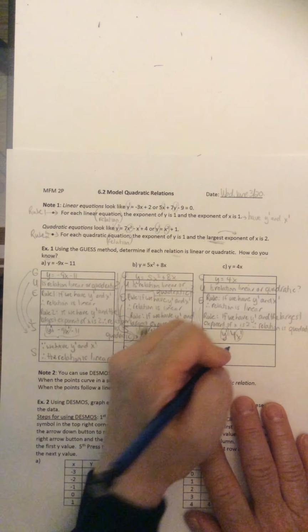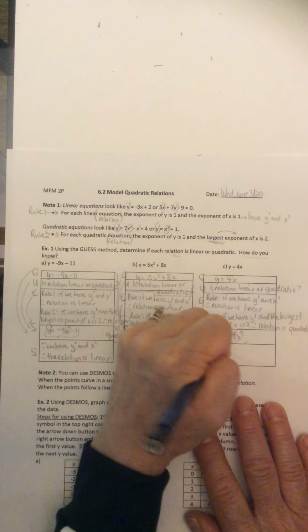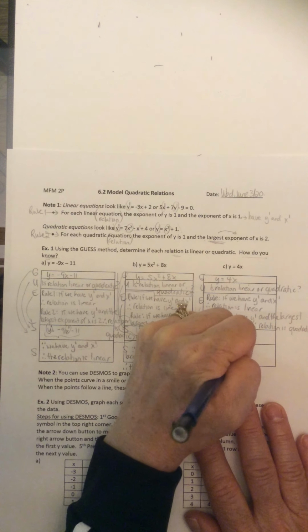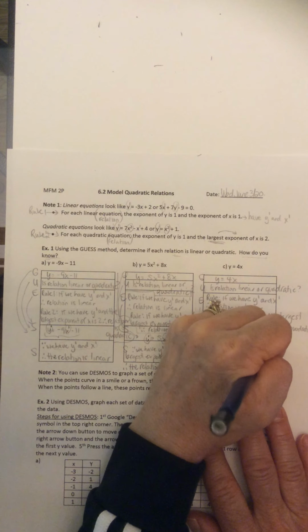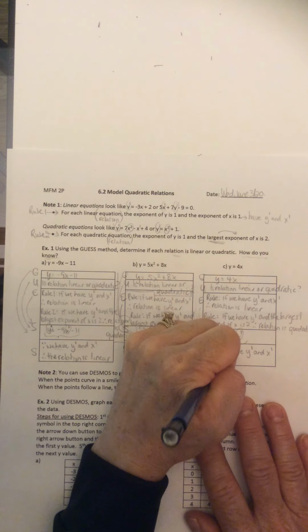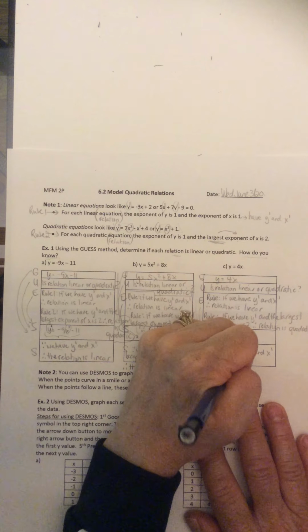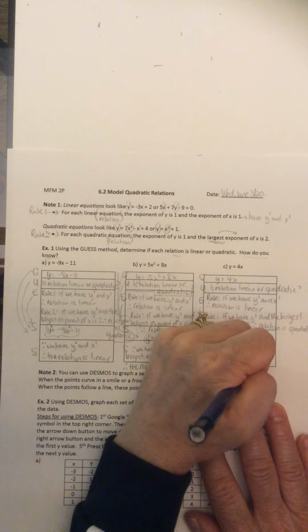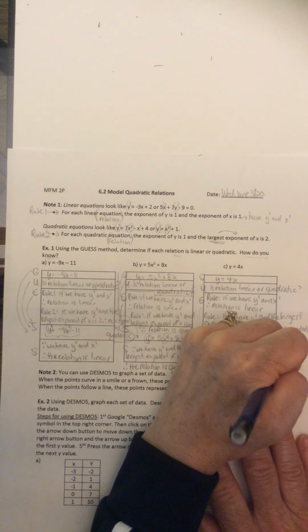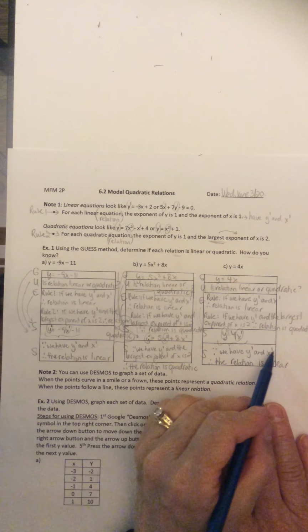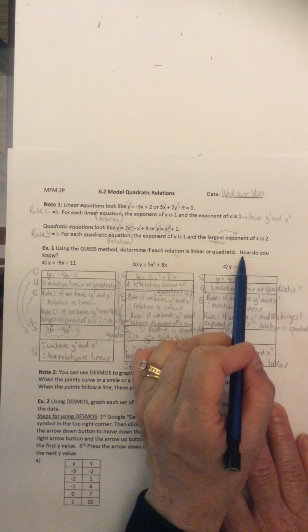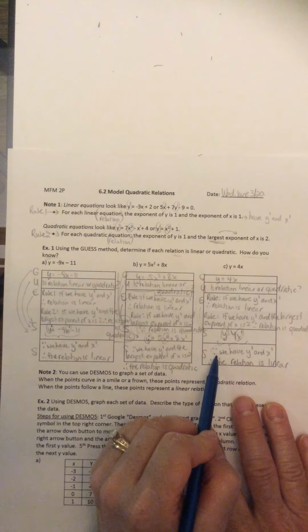So based on that, since we have y to the 1 and x to the 1, therefore the relation is linear. So how do you know? Because of this, right? The answer to the how-do-you-know question is what you say when you say since. So this is the proof. All right, note number 2.